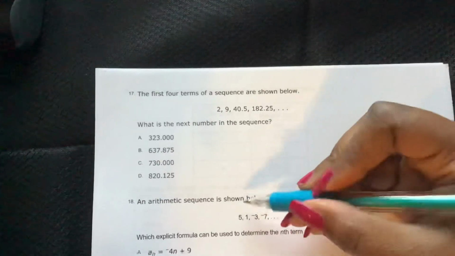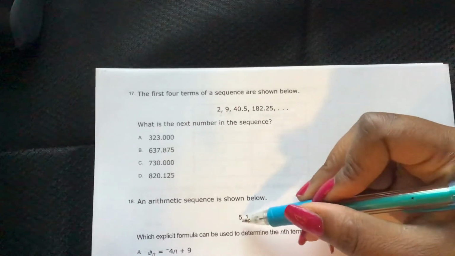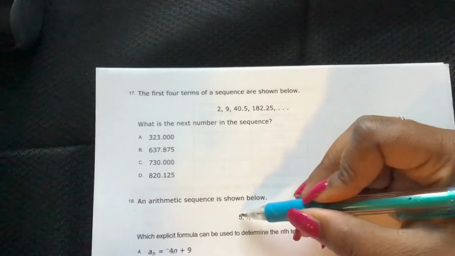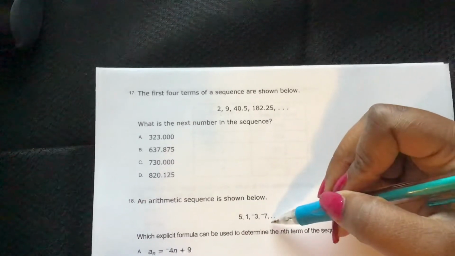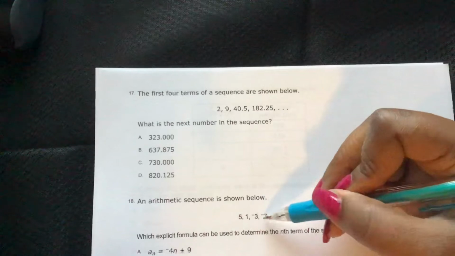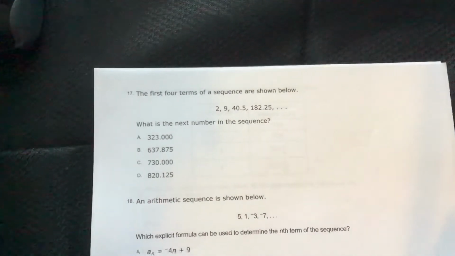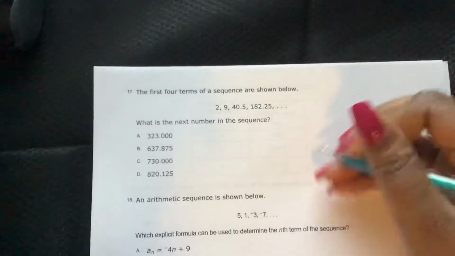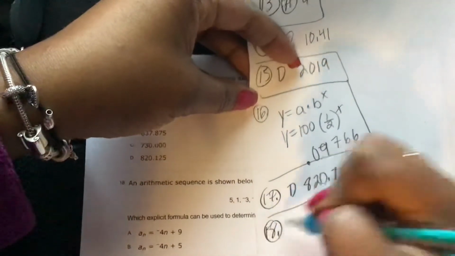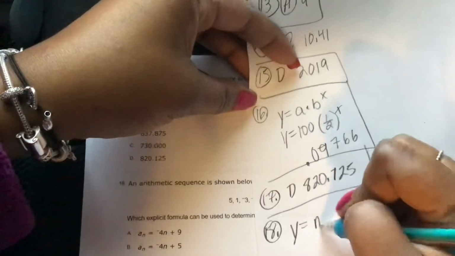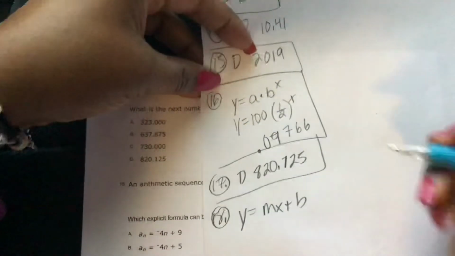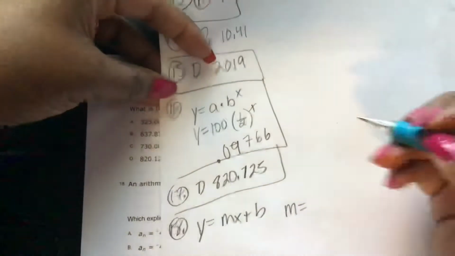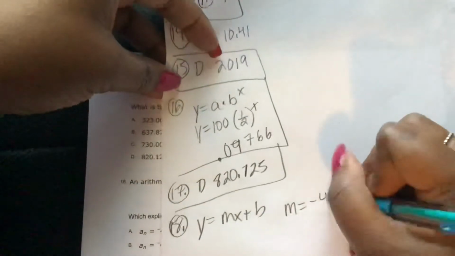Okay, so now, instead of using the word common ratio, it's common difference. When it is the number that you add or subtract to get to the next term, it's called the common difference. So my common difference here is going to be that negative 4. So since my common difference is -4, that's also my rate of change or my slope, my m. So for 18, remember the equation is y equals mx plus b if it's linear. And my m, or my common difference, is going to be a -4, okay?